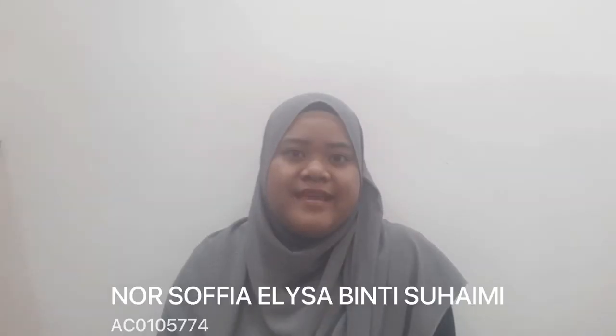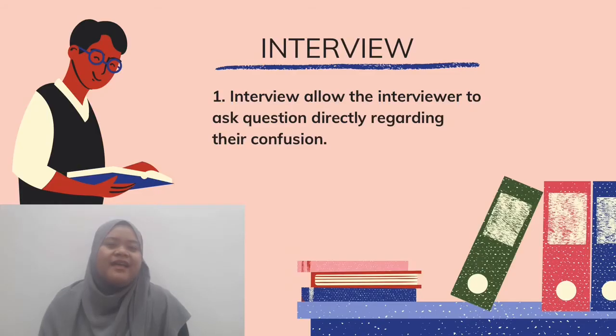The first method that will be used for data gathering is by using interview. The reason why we choose interviews as one of the methods for data gathering for this case is because, first, interviews allow the interviewer to ask questions directly regarding their confusion. For example, one of the confusions regarding this case is, do many refund transactions really happen in the company? This kind of confusion can be answered through interview.